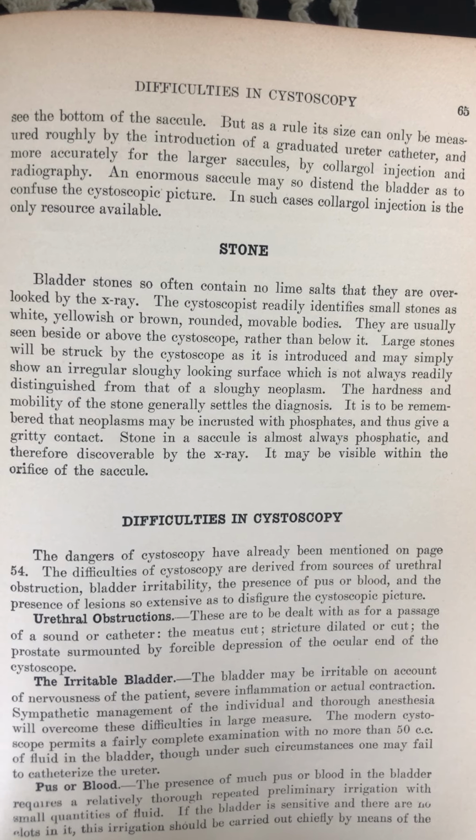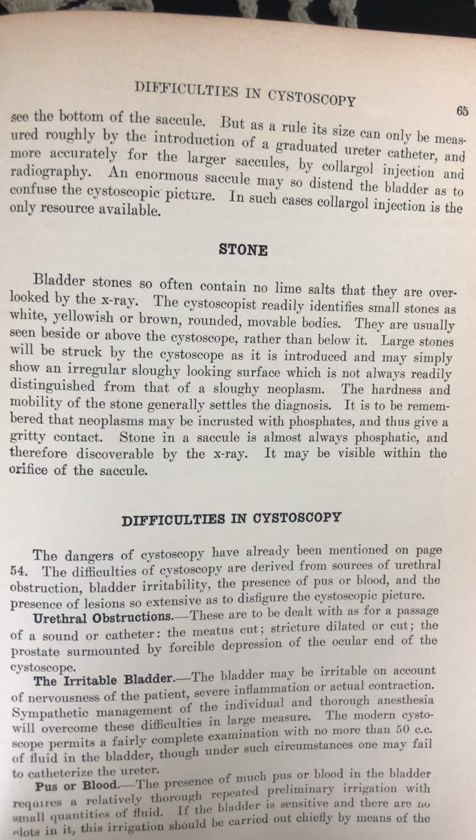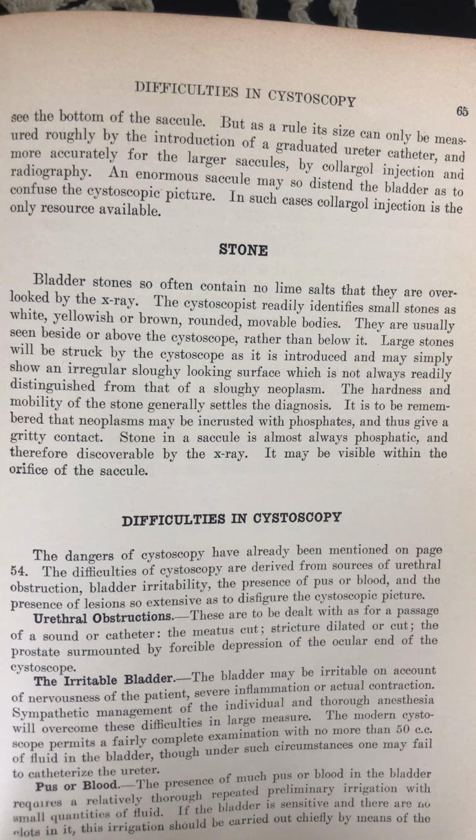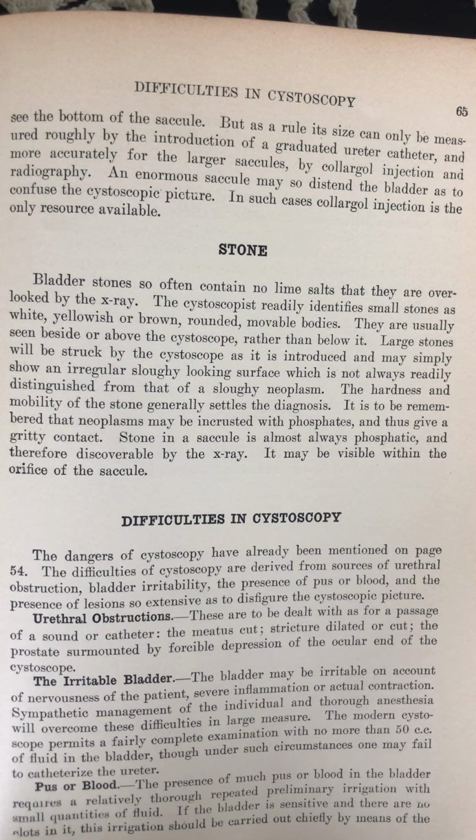Difficulties in cystoscopy. The dangers of cystoscopy have already been mentioned on page 54. The difficulties of cystoscopy are derived from sources of urethral obstruction, bladder irritability, the presence of pus or blood, and the presence of lesions so extensive as to disfigure the cystoscopic picture.